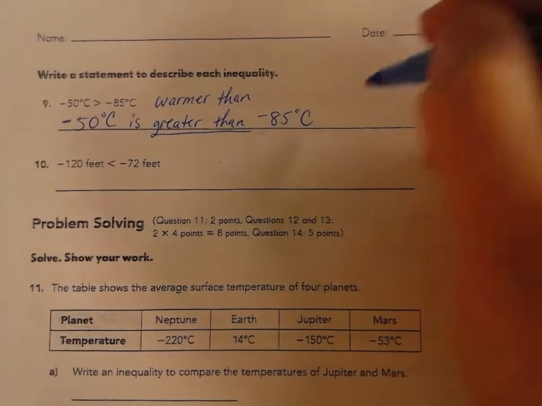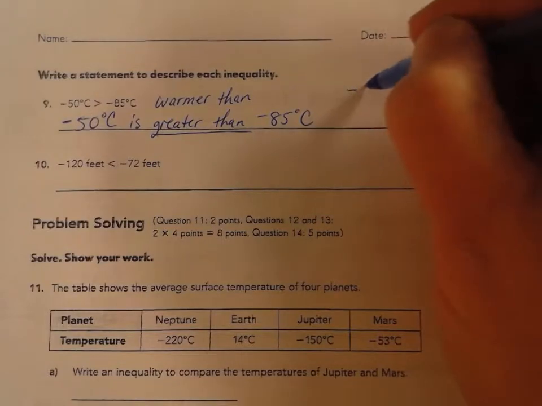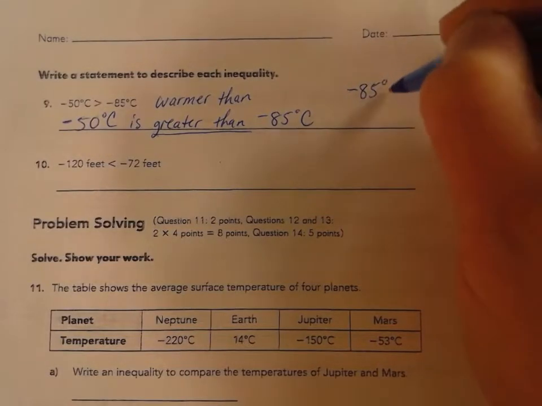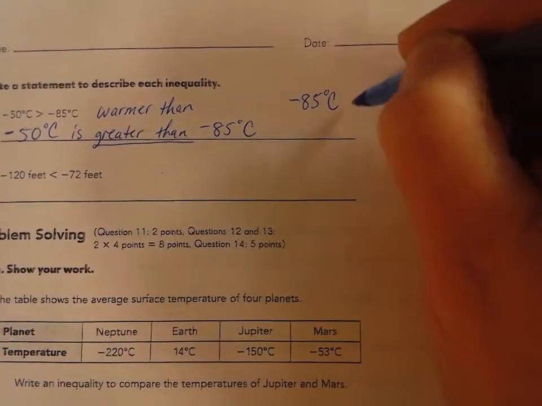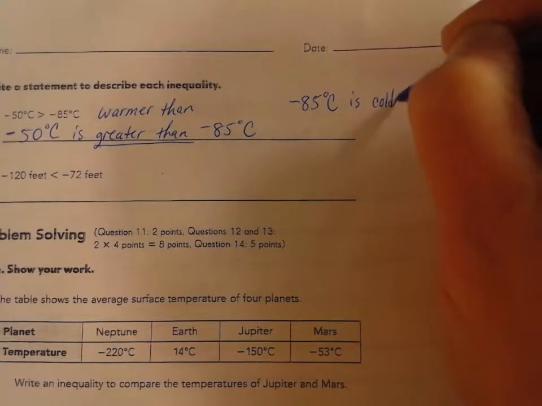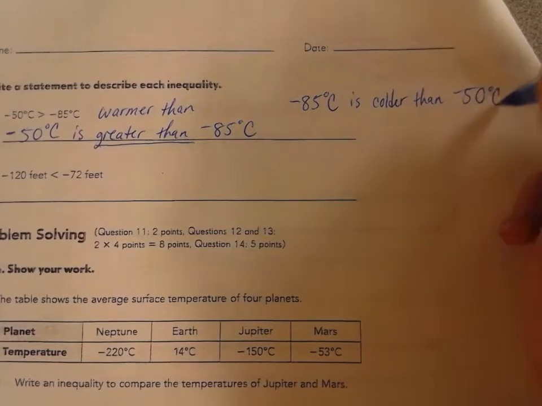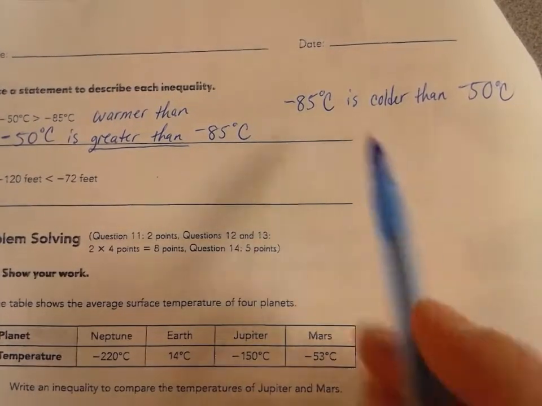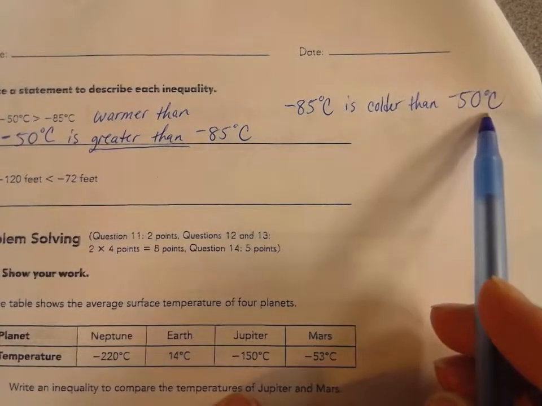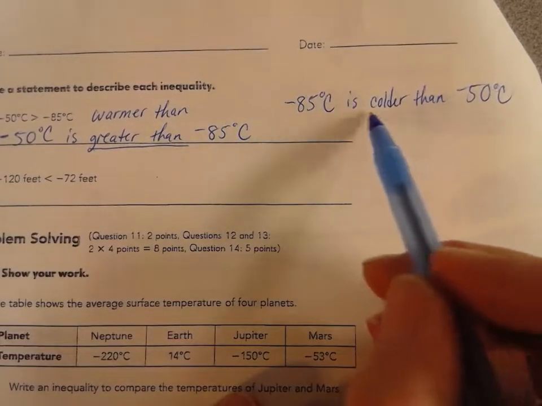You might want to think about turning this around. Some students are going to say negative 85 degrees Celsius is colder than negative 50 degrees Celsius. And this would be an important thought, that if I flip the numbers around, I need to flop the inequality. So I need to change my wording to go with that.